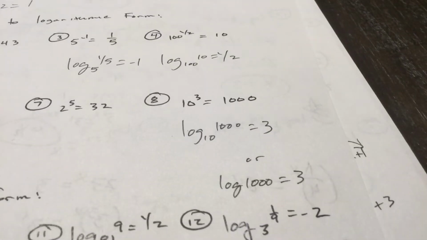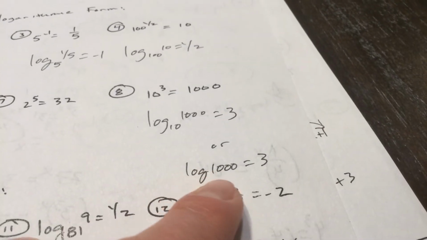Log base 10 of 1,000 is 3. Base 10 is the applied base. You can say log 1,000 equals 3 as well.